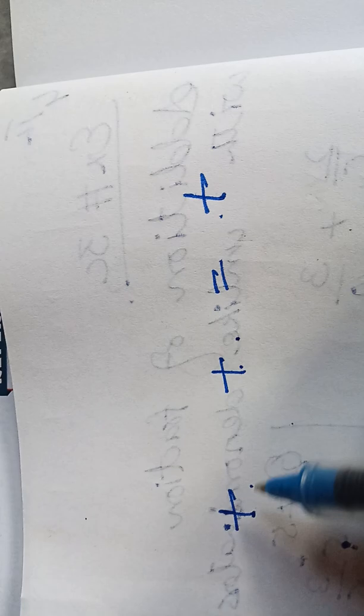Now come to how to add, subtract and multiply the integers. So you have to keep one thing in your mind, that in case of addition and subtraction, if you are going to add two numbers and both numbers are positive, they will be added.